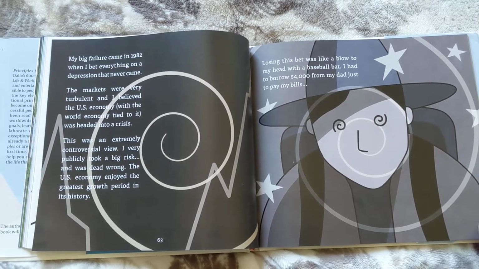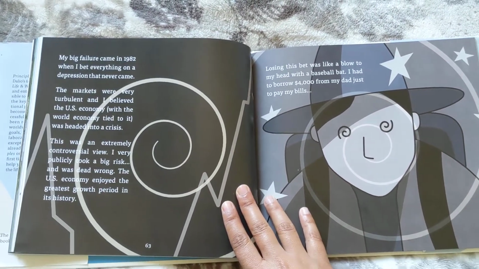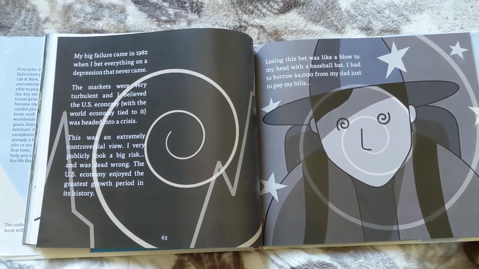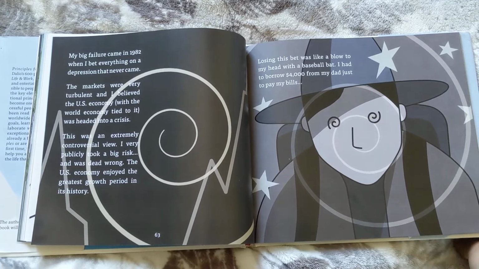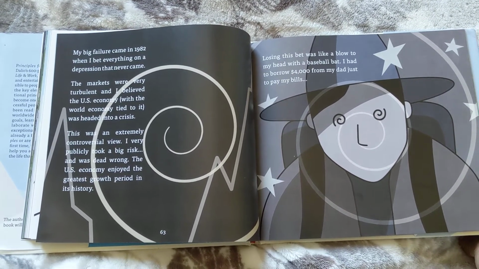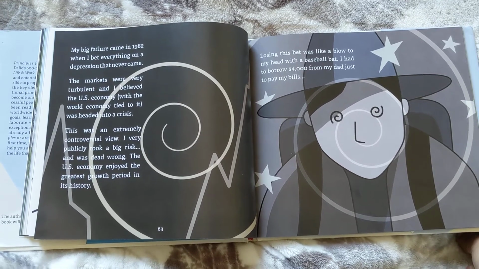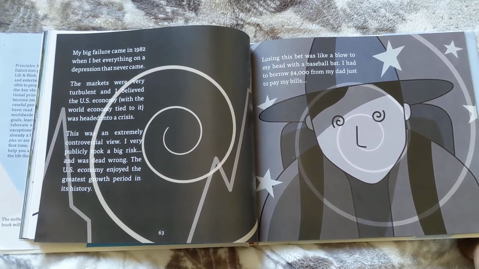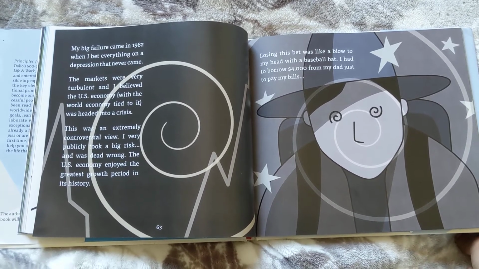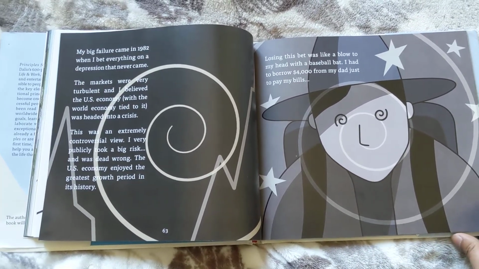The markets were very turbulent, and I believed the U.S. economy, with the world economy tied to it, was headed for a depression. This was an extremely controversial view. I very publicly took a big risk and was dead wrong. The U.S. economy enjoyed the greatest growth period in its history. Losing this bet was like a blow to my head with a baseball bat.